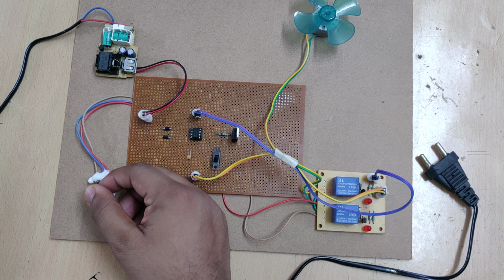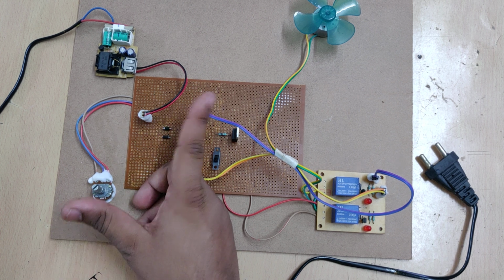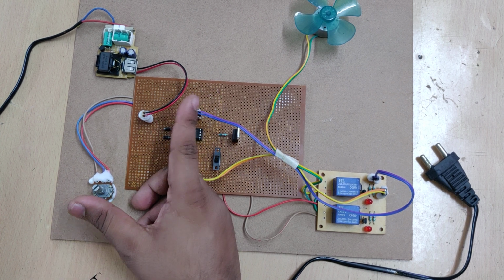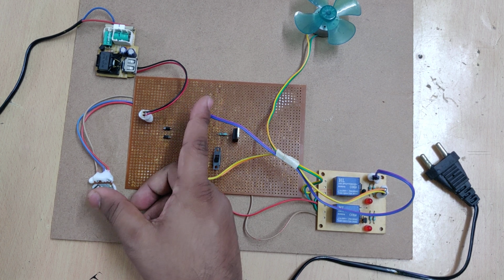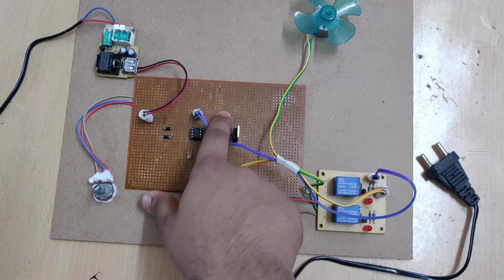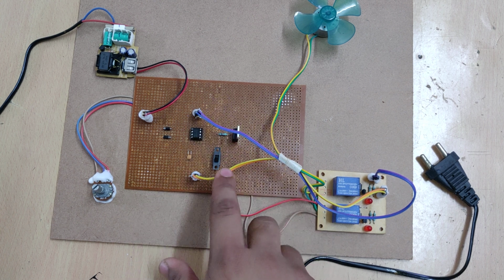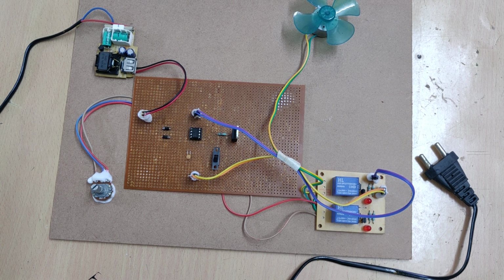As we know, this 555 timer can be used in 3 modes: monostable, bistable and astable. Monostable will provide only a single output position whenever it gets the trigger input, and bistable, whenever it triggers, will change the position, and astable continuously provides square waves, on and off. Timing will be changed by the potentiometer.